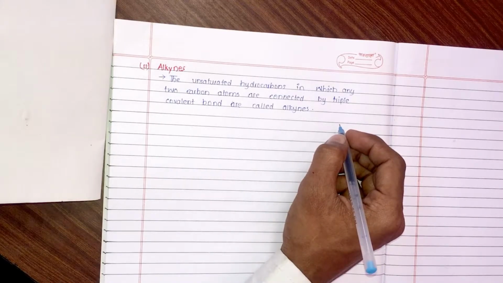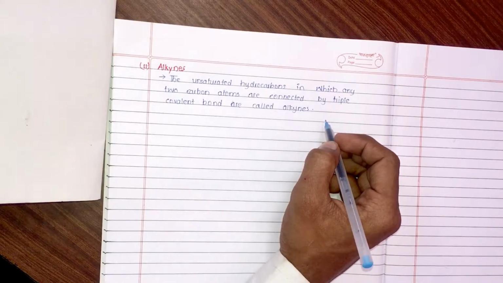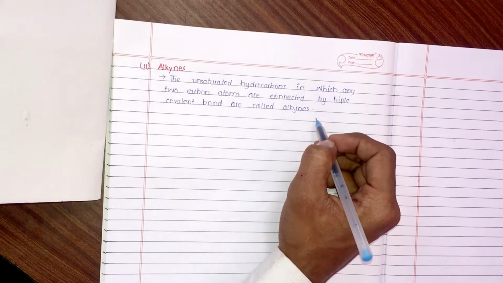Alkynes are unsaturated hydrocarbons in which any two carbon atoms are connected by a triple covalent bond.